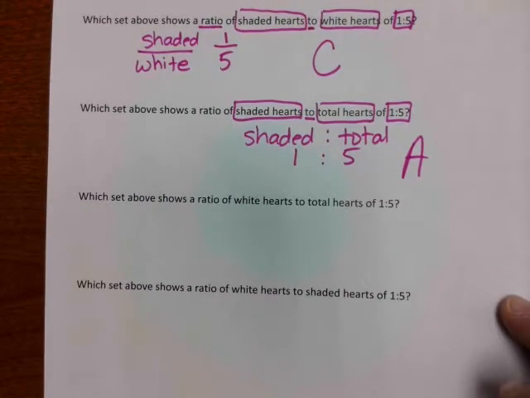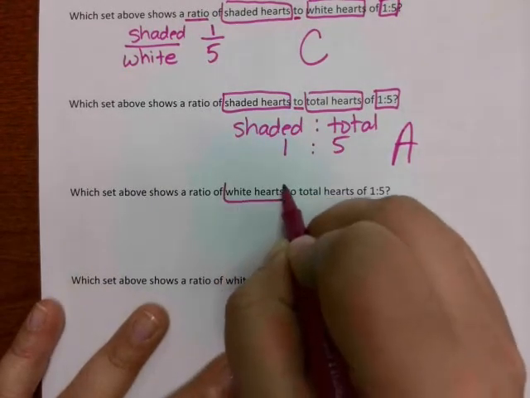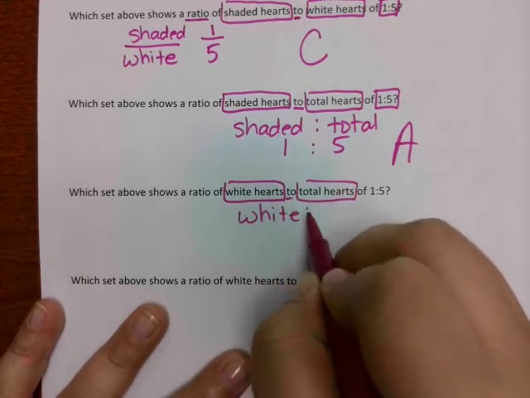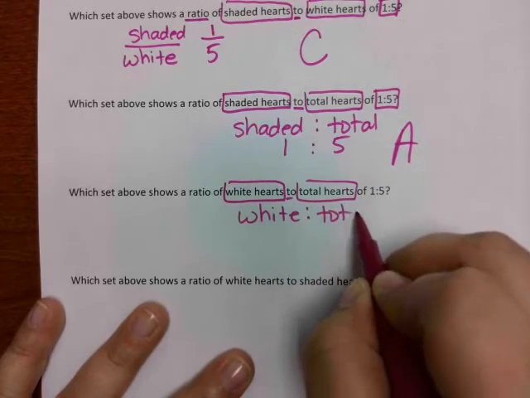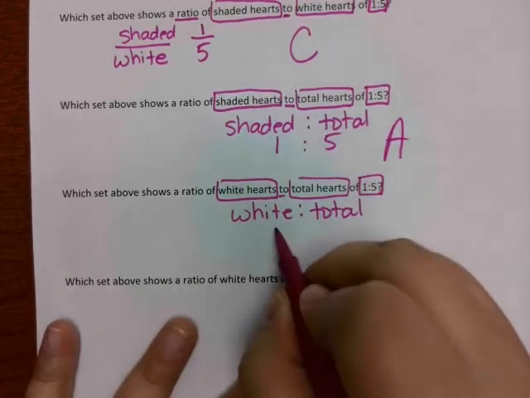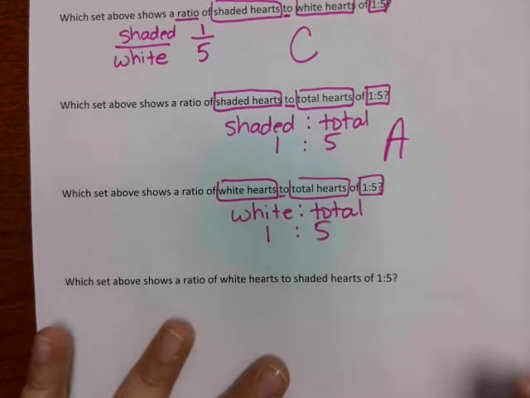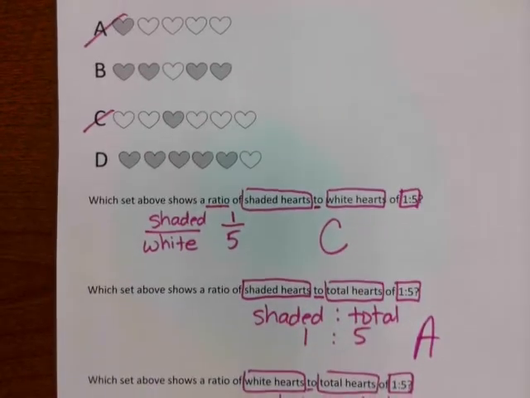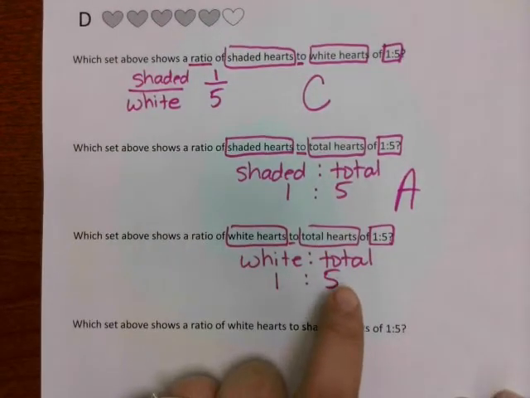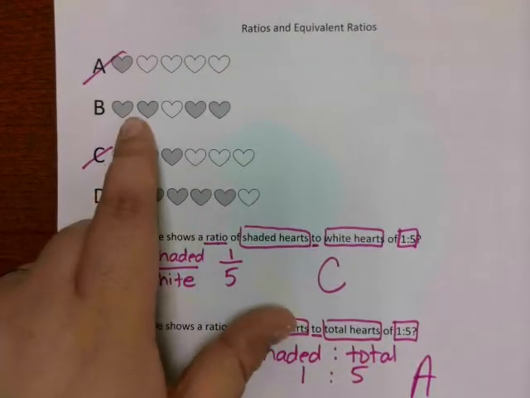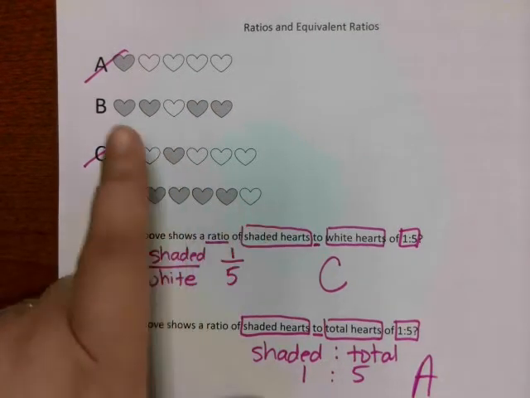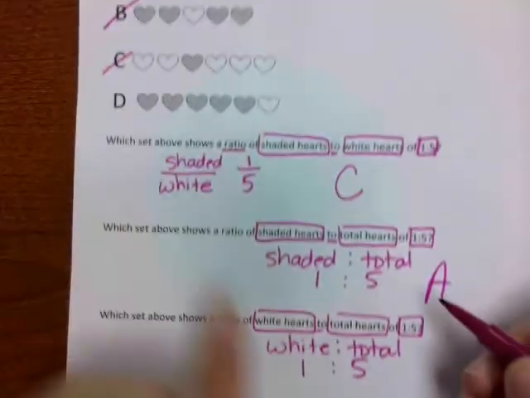All right, which set above shows a ratio of white hearts to total hearts? So this time we have white first, then our colon, and then total. White to total. And again, that ratio is 1 to 5. So 1 white and 5 total. So here I have 1 white. Here I have 1 white. But I need to have 5 in total. This one has 1, 2, 3, 4, and 5. This one has 1, 2, 3, 4, 5, and 6. So the one that has 5 total is B.